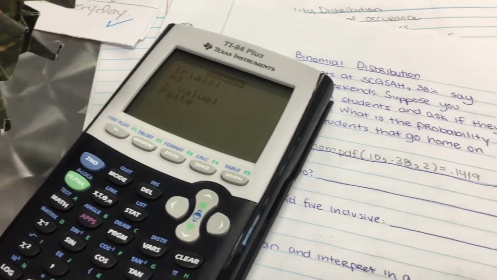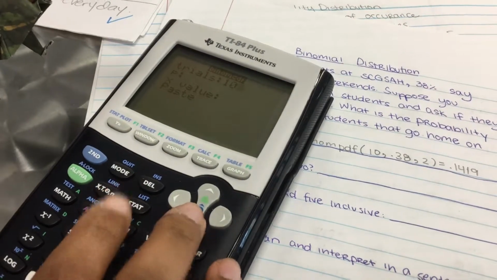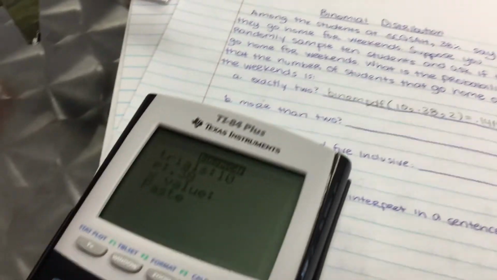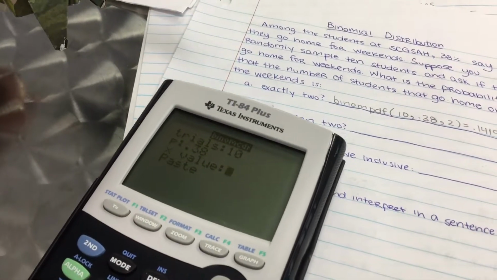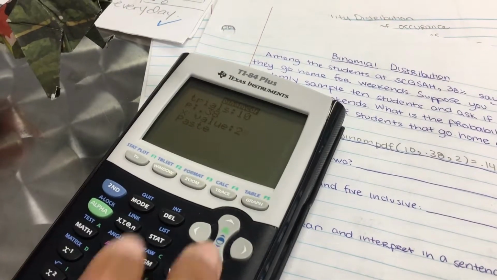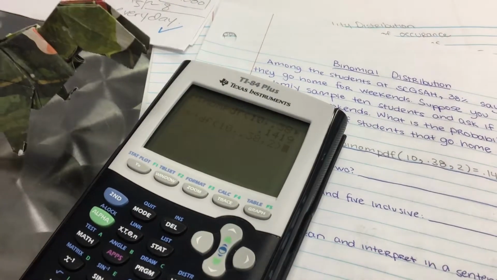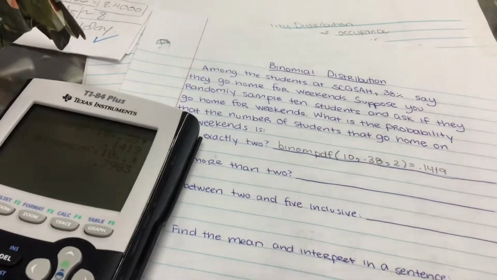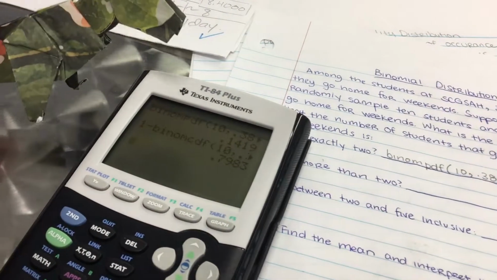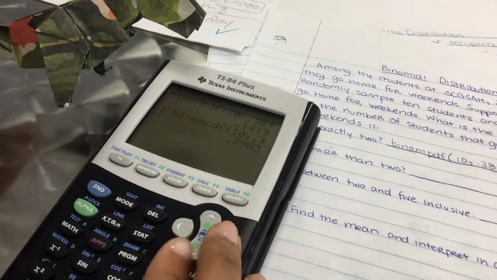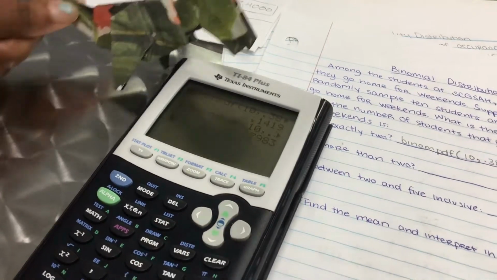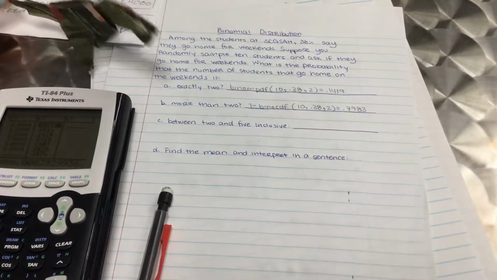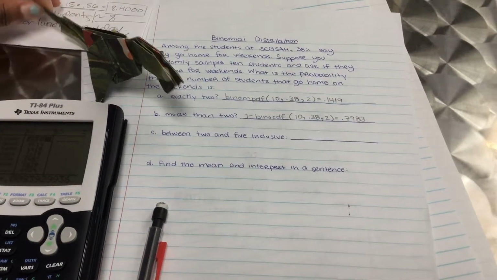And then you put in your trials, which is 10. Your P is 0.38. Your X value is 2. Is that right? Yeah, it's 2. And you put that all in the calculator, and you get 1 minus binomial CDF 10, 0.38, 2, and it equals 0.7983.